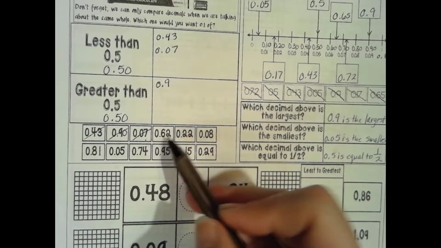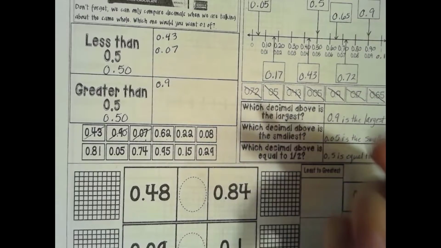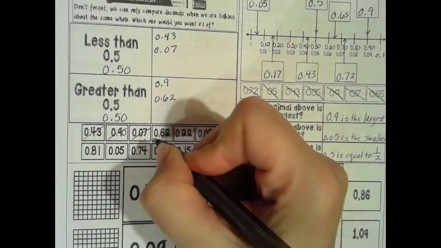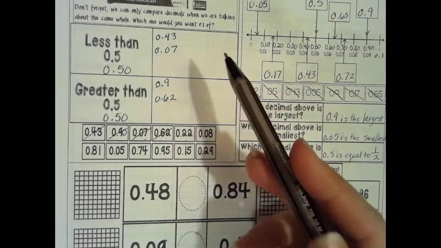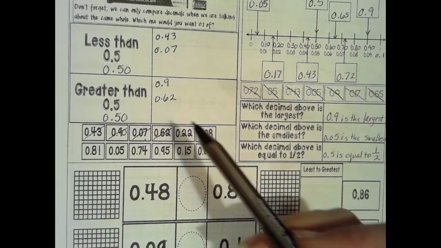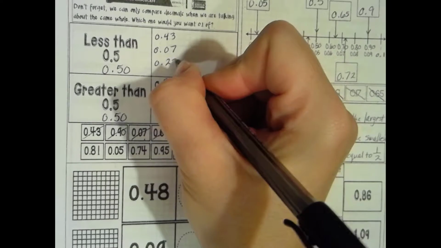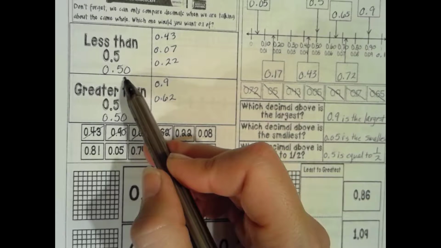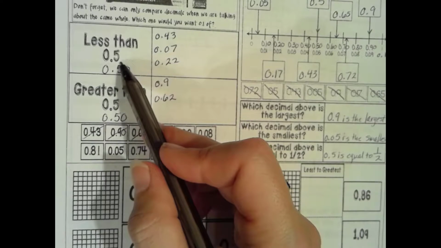62 hundredths, is that less than 50 hundredths or greater than 50 hundredths? 62 is greater than 50. 22 hundredths, is that less than 50 hundredths or greater than 50 hundredths? 22 is less than 50. Now see, if we left it as 5/10 instead of having the hundredths version, you may have thought that 22 is greater than 5.